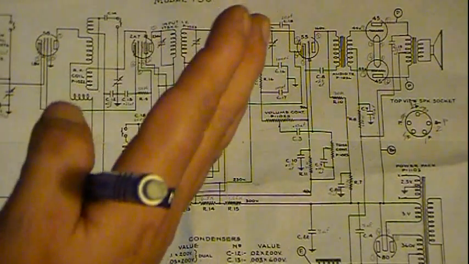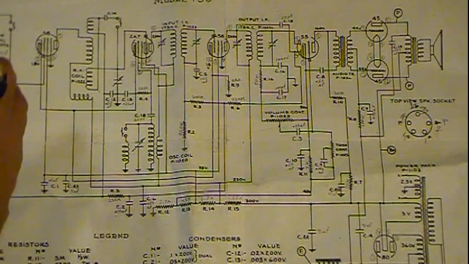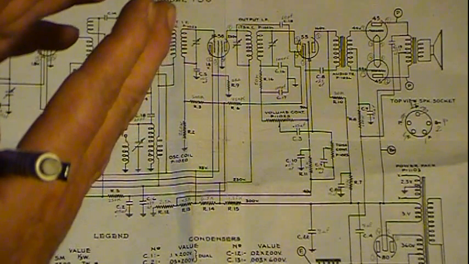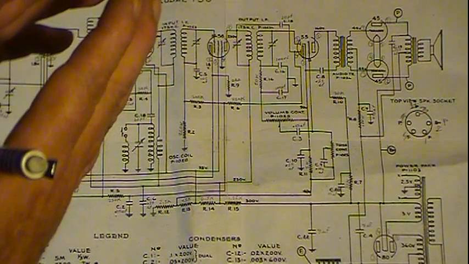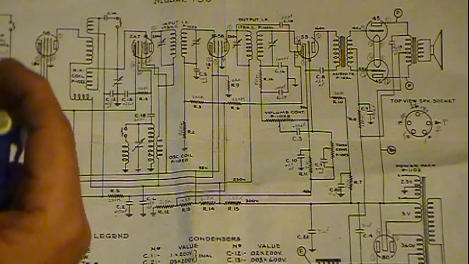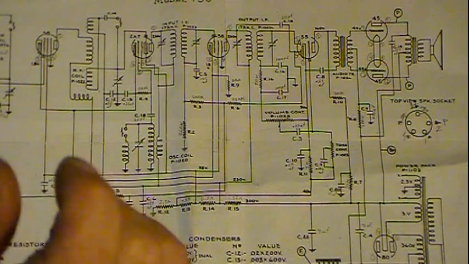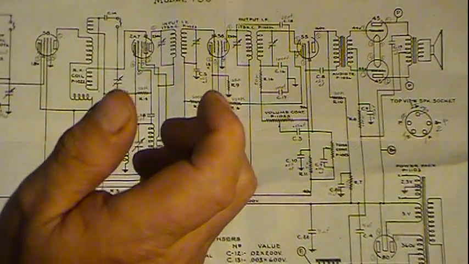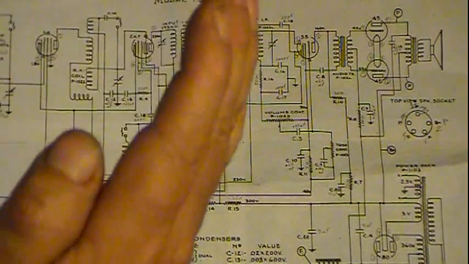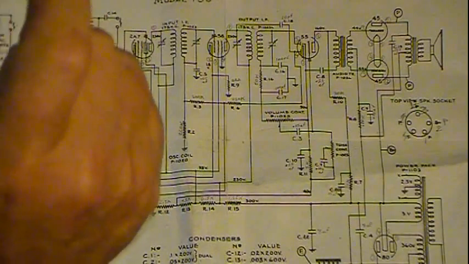The other problem is if your input section, the front end of your radio, has too narrow a bandwidth, too loosely coupled, it makes it a lot more difficult to adjust when you're tuning the dial to get a radio station. They get to be really nitpicky about where they're located on the dial.